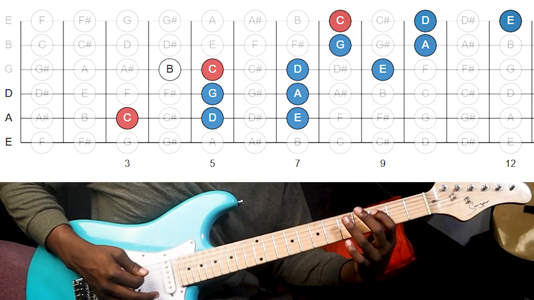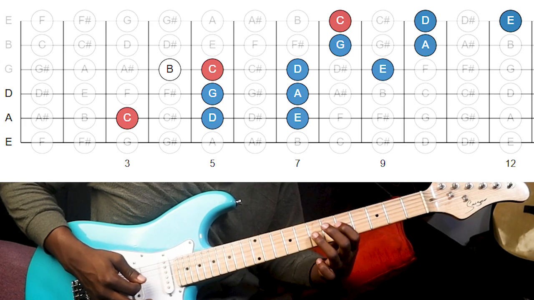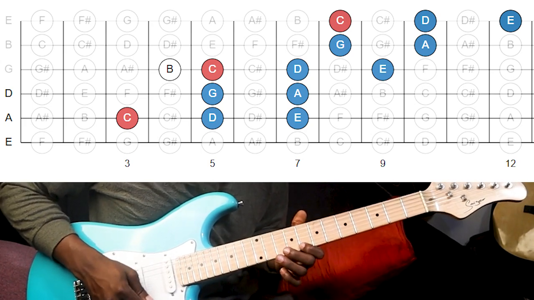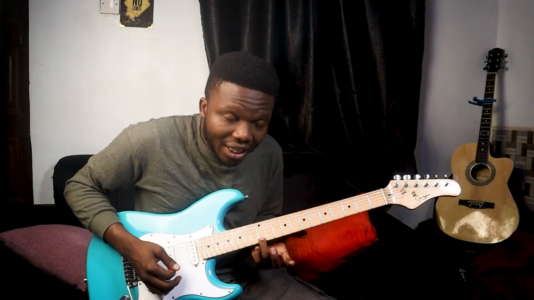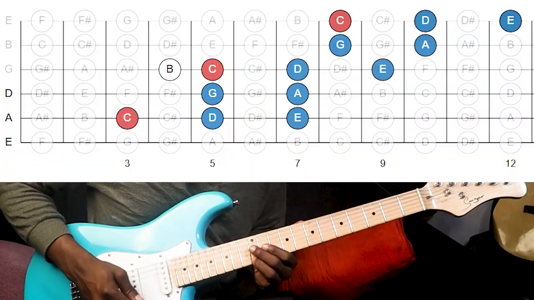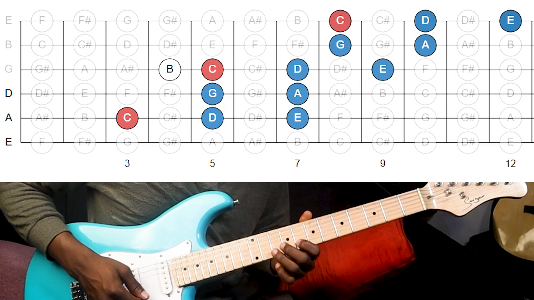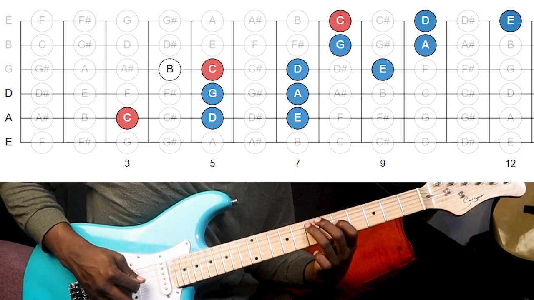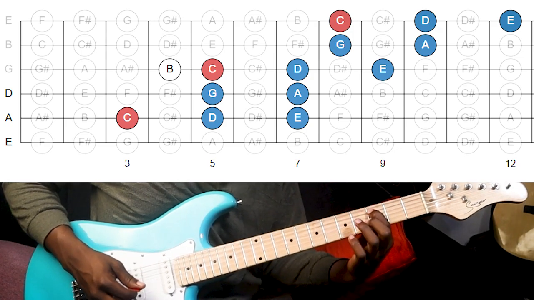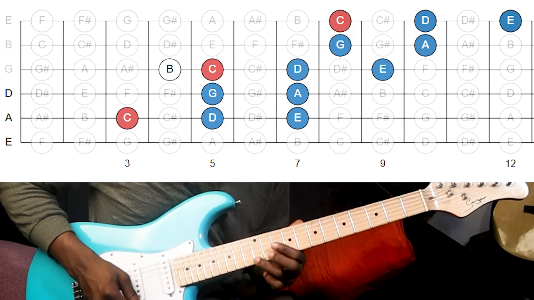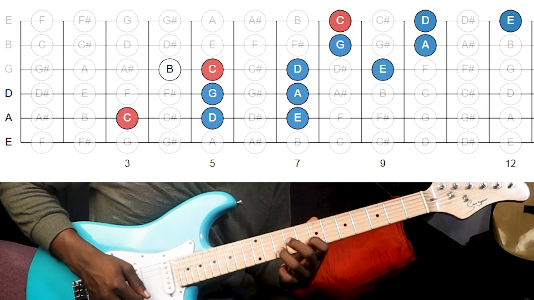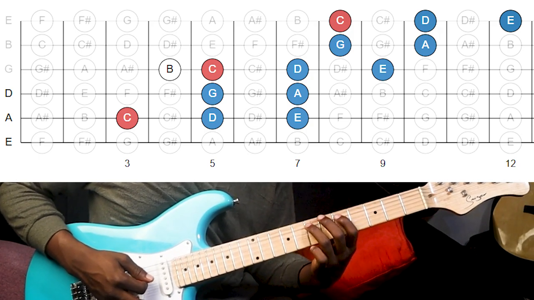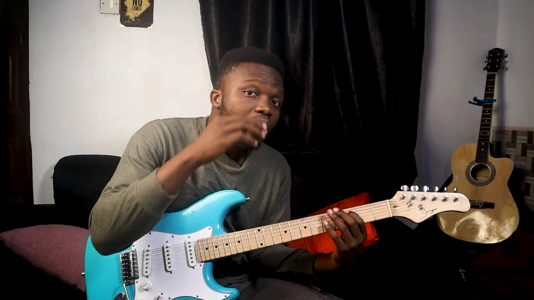One more time. Do, Re, Mi, Sol, La. Then at this point, you can also descend. I'll take it again. Now that was the first step.